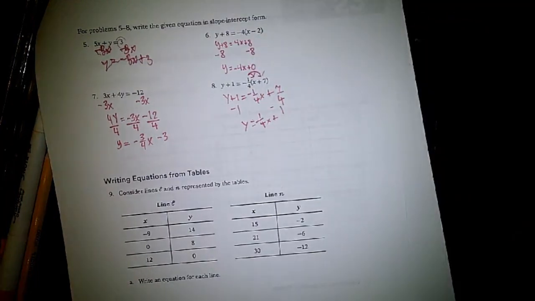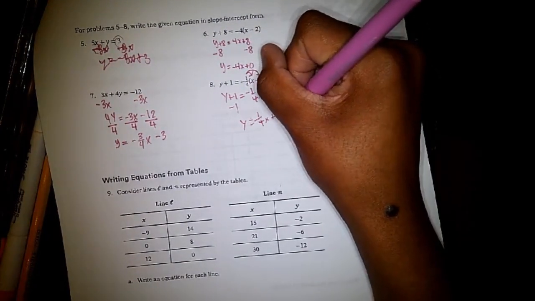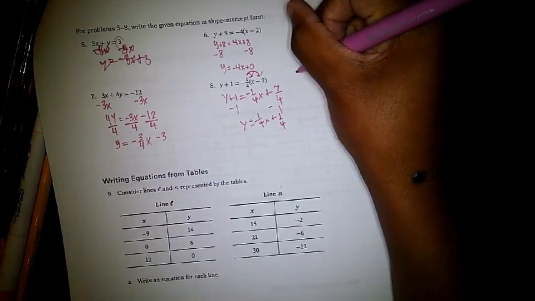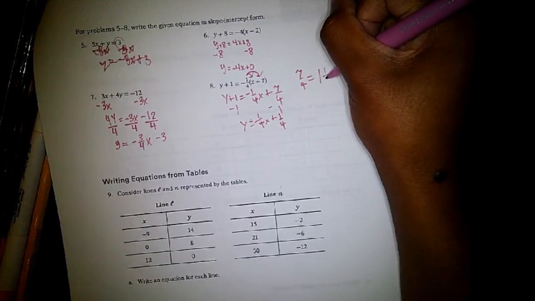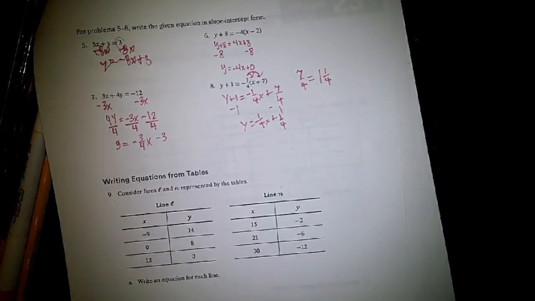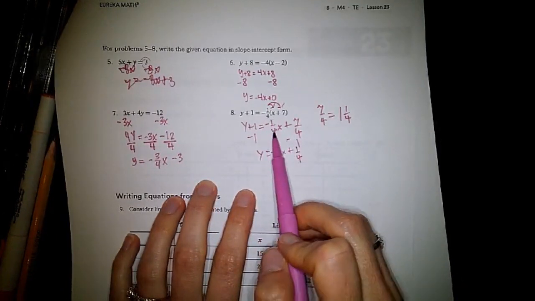Okay, let's look at it. Where are we? Okay. So, negative 1/4 times x is negative 1/4 x. Negative 1/4 times 7 is a negative 7/4. Okay, so y plus 1 equals negative 1/4 x minus 7/4. But then she did the right thing. She subtracted 1.